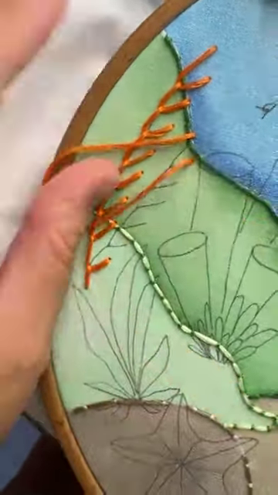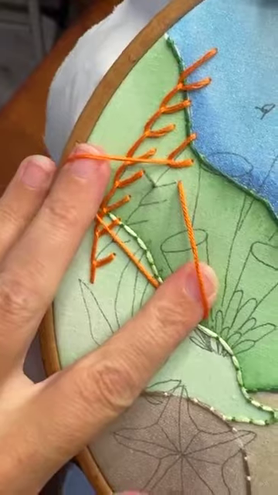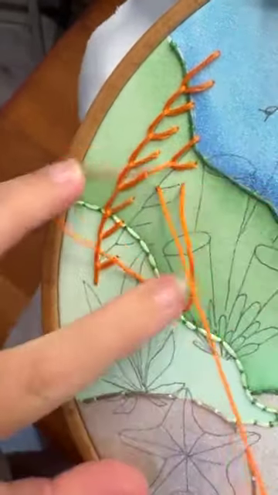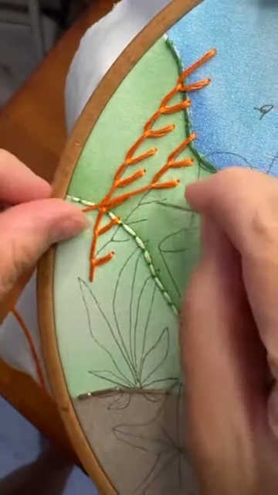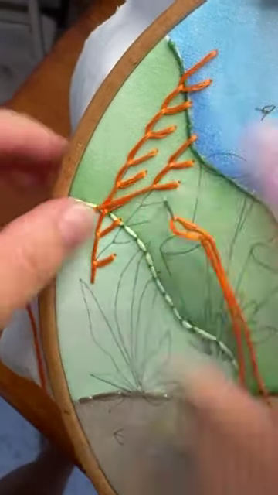Then we're going to come back up and do the same for the other one here. Again, it's all 6 strands because we want it to look quite thick. It's not really a filling in stitch, it's a detail stitch, like a fly stitch or a fern stitch. It's really good for foliage or a swaying, corally looking thing.